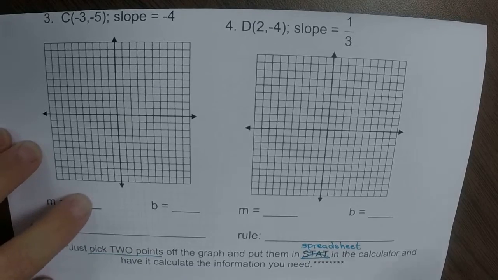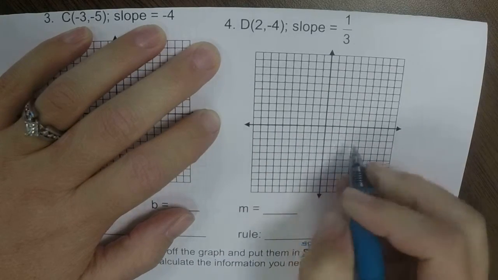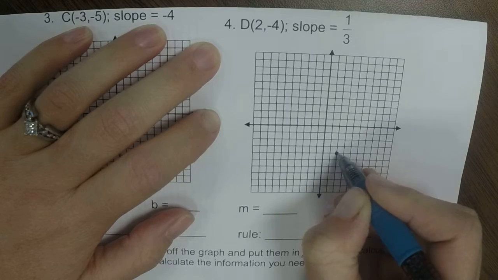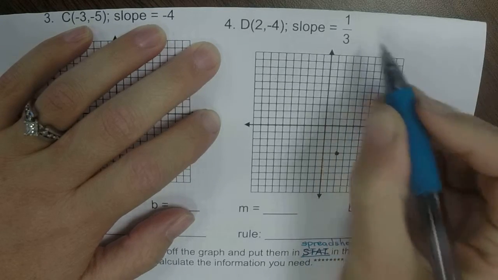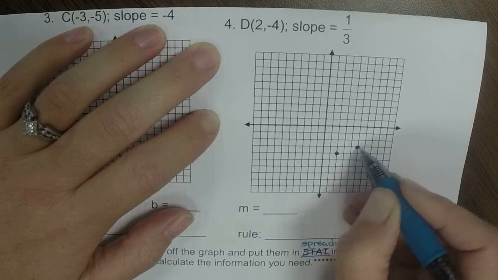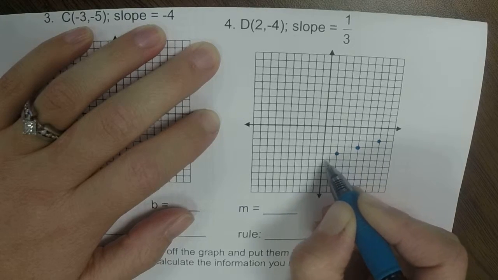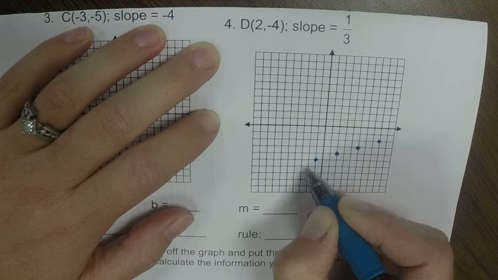So we would start at 2, -4. So here's 2, -4. From there, my slope is 1/3, so I go up 1 over 3, up 1 over 3, and then down 1, left 3.